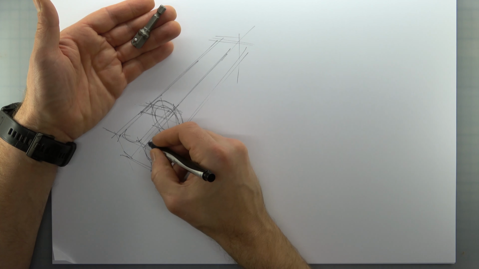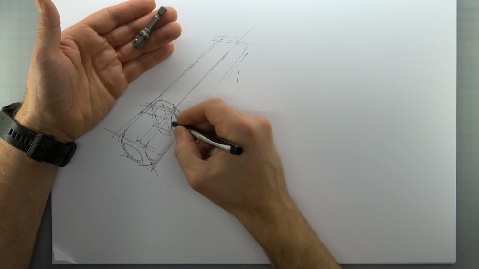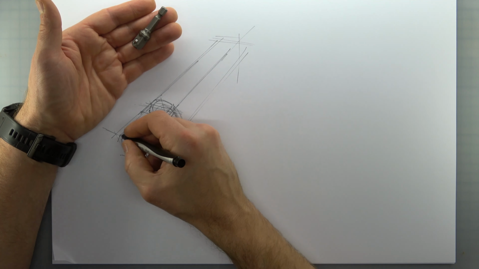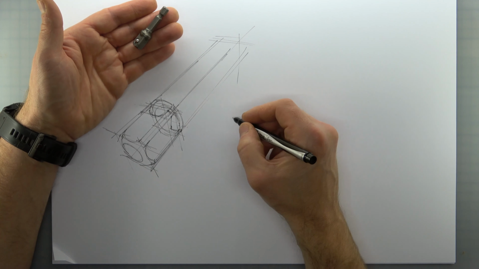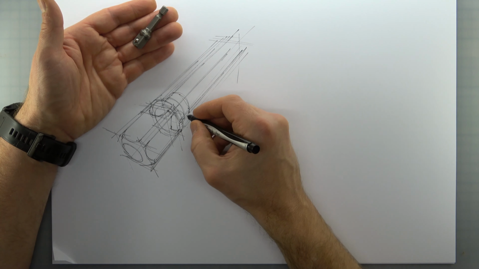We're trying to see proportions. In other words, how does the width relate to the height? Is it wider than it is tall? We're looking for the relationship between features. Is it twice as wide as it is deep?